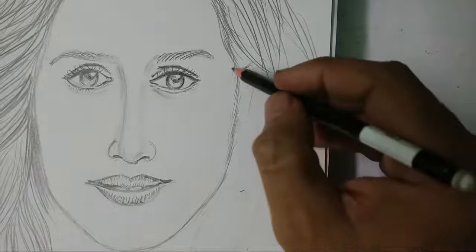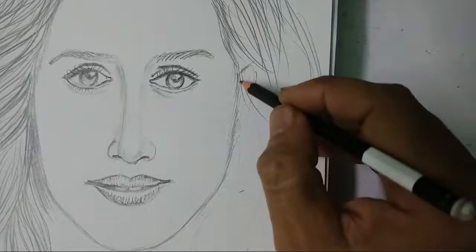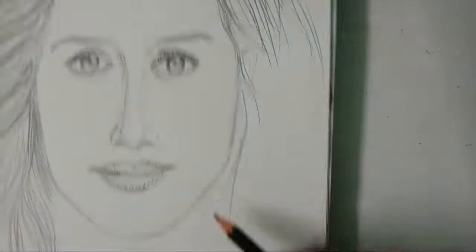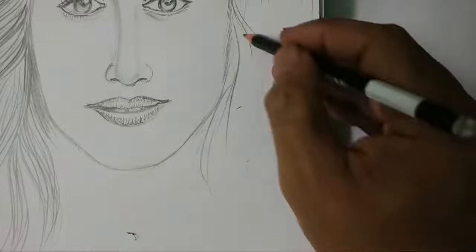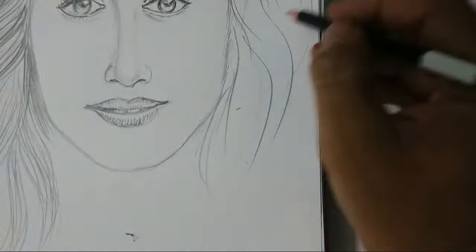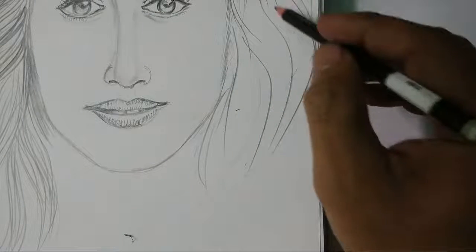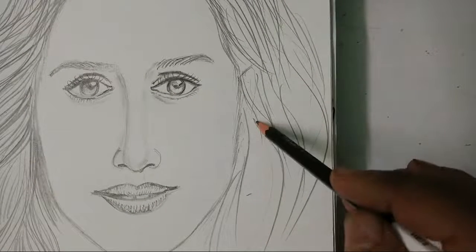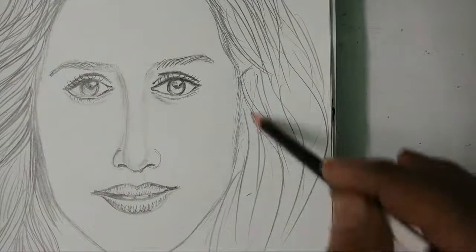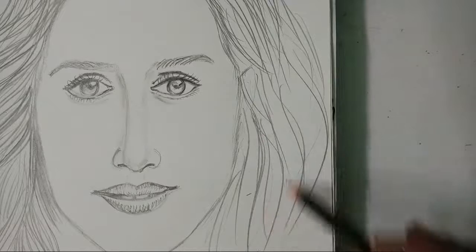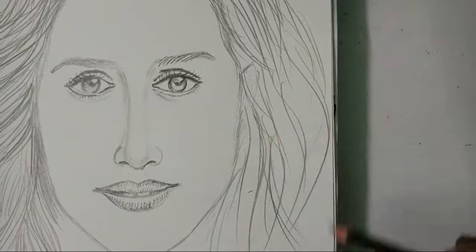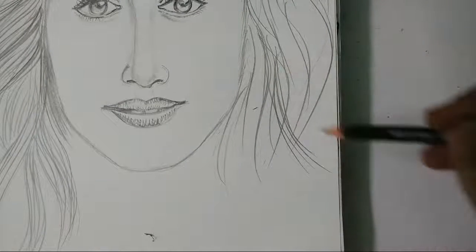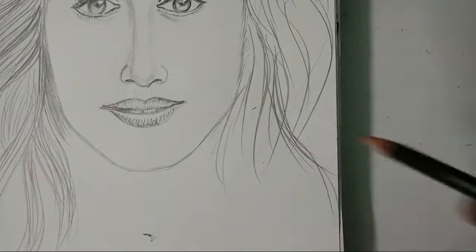Now the ear is there, but it is hidden under the hair. Now get the flow of the hair correct on this side also. Now here the hair is going on this side.